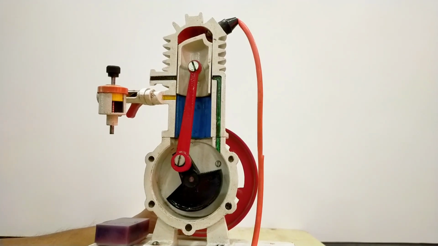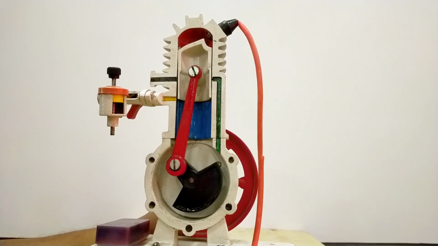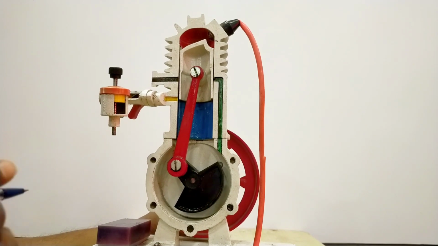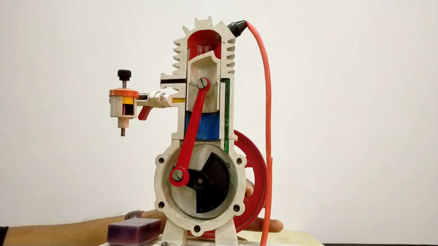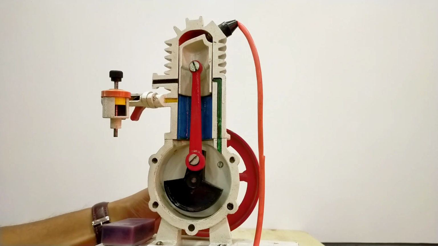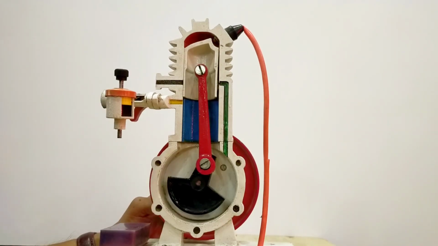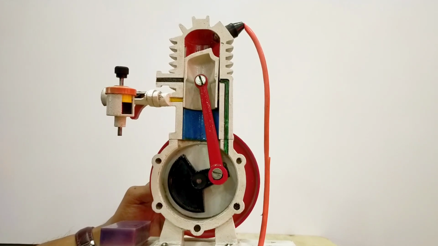Now if we consider the piston is at the top dead center, we have already discussed the two restricted areas inside the engine cylinder. One is the top dead center, the uppermost area beyond which the piston cannot move, and the other is the bottom dead center, the bottommost area beyond which the piston cannot move. Let us consider the piston moving from the top dead center to the bottom dead center.